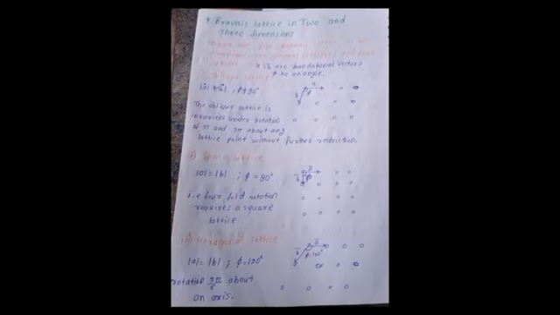Second is a square lattice. In this, a is equal to b and phi is equal to 90 degrees. That is, four-fold rotation requires a square lattice. Next, hexagonal lattice. a is equal to b and phi is equal to 120 degrees. Rotation of 2 pi upon 6 about an axis.